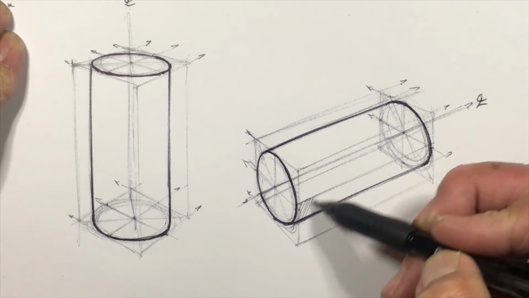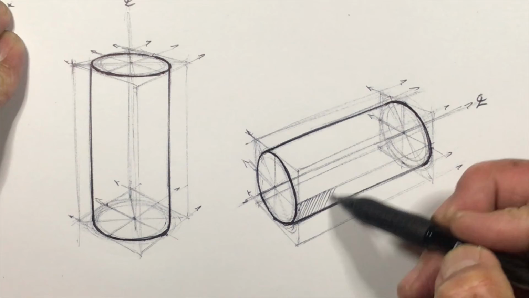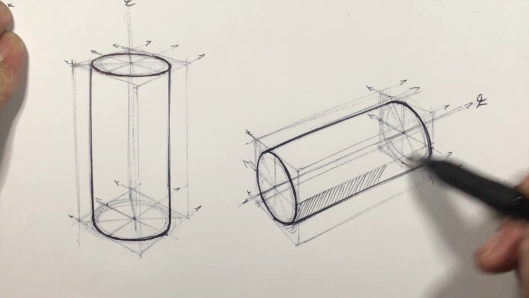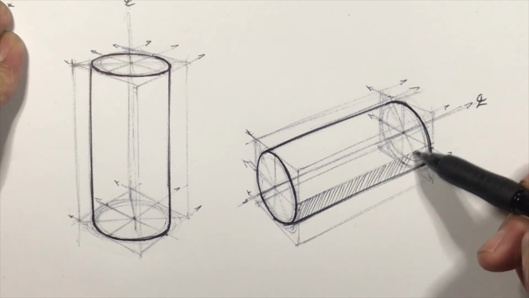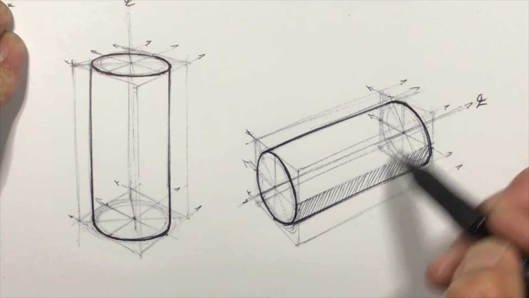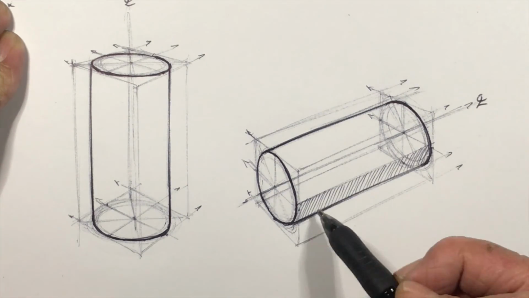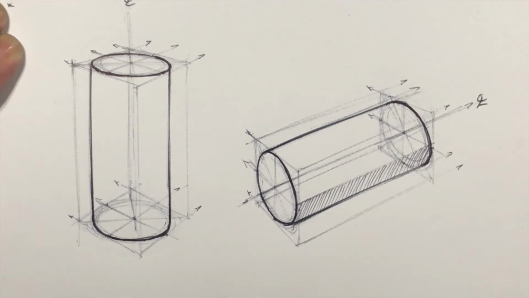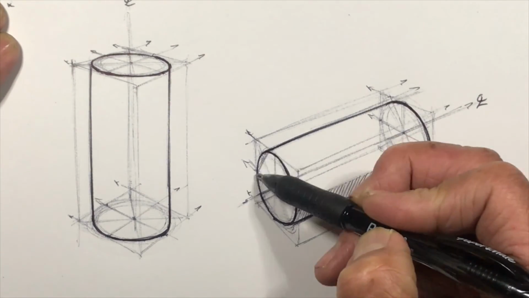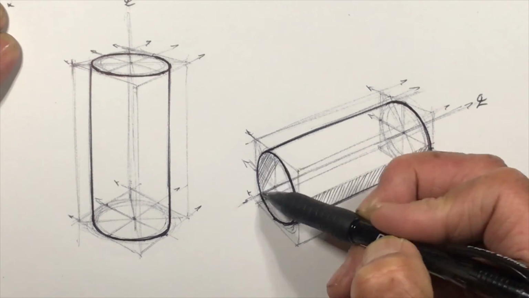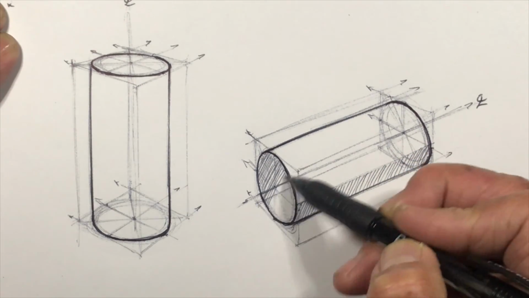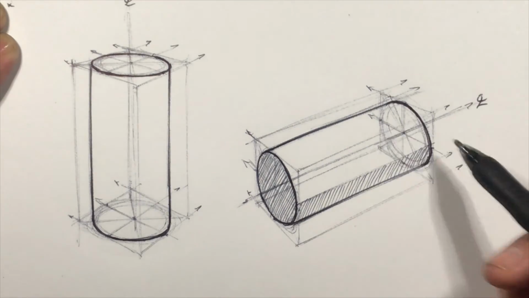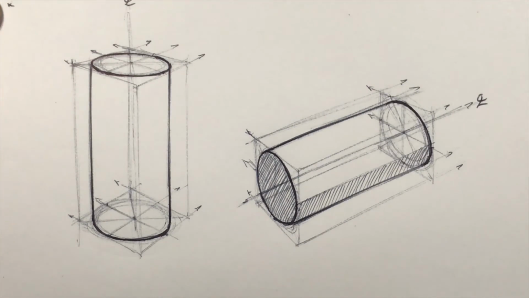So as it turns away from light, I'm just going to indicate a value change to indicate that light at this point of the cylinder is not able to fully illuminate that side or that part of the rolling surface. If it's coming from the right hand side, then this face I could say is in shadow. And this is just to communicate volume because we've already done the construction for it.